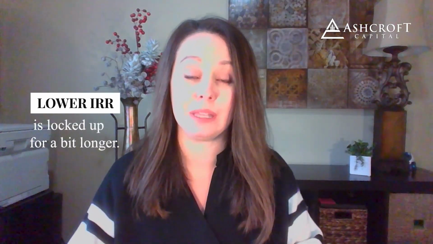So if I am looking at two very similar investments with similar cash-on-cash return percentages, and I see one that has a higher IRR and one that has a lower IRR, the higher IRR is showing me that I will be getting my initial investment returned back to me more quickly. Or in other words, a higher IRR generally shows a shorter hold period. On the flip side, if you're looking at a lower IRR, what that generally means is your capital is locked up for a bit longer.